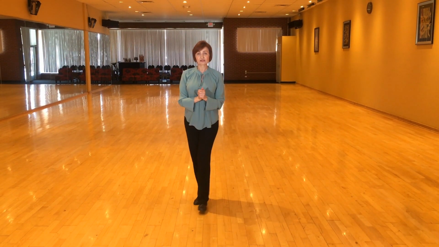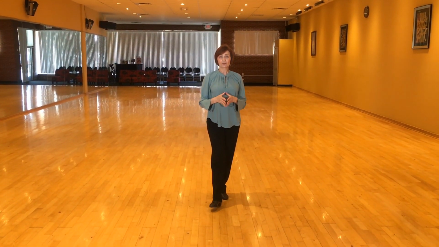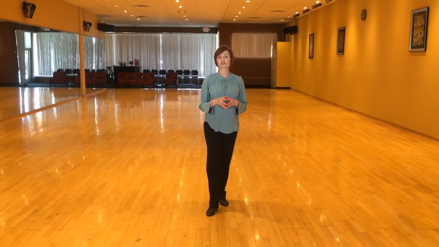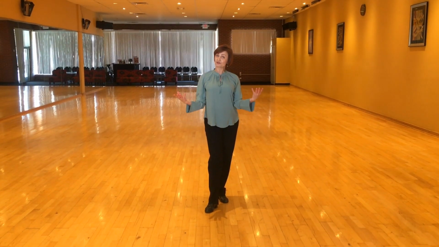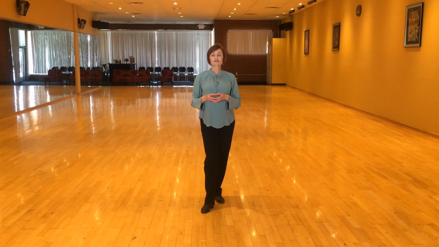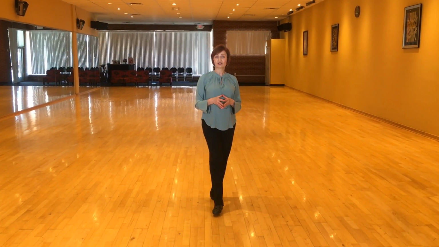So I hope you find this a little bit useful. Keep practicing this. I can guarantee that with consistent practice, you will feel so much more comfortable with the promenade position, and you will look beautiful as you dance them. So next, I will take you into how we can get out of the promenade position.